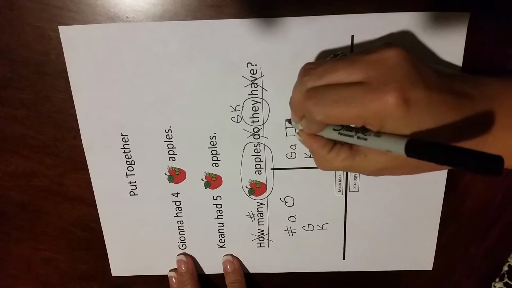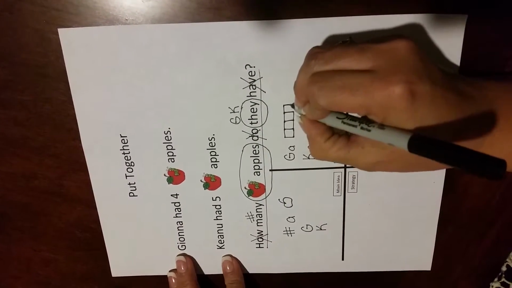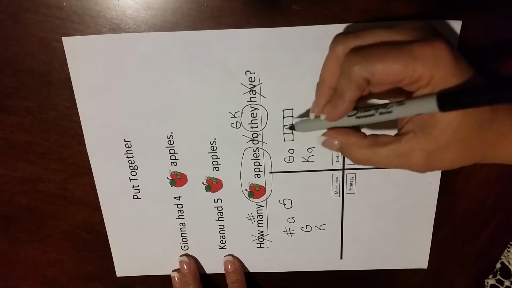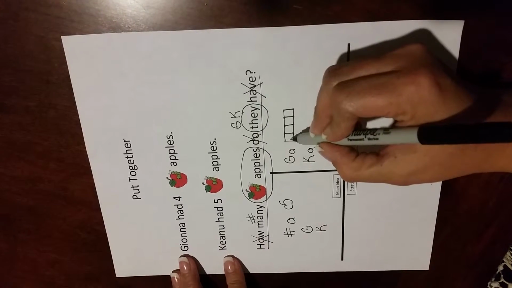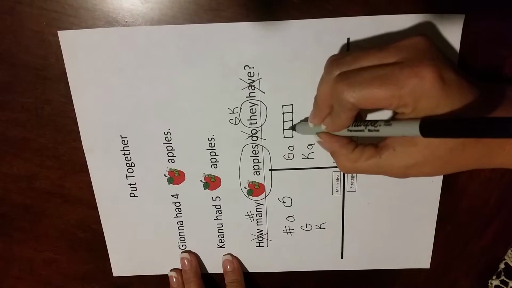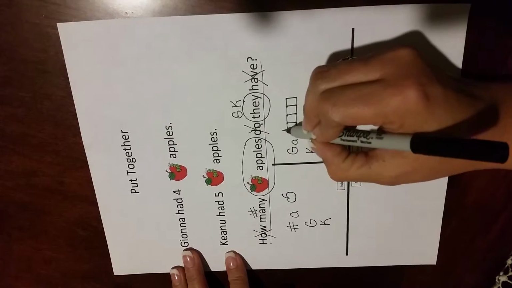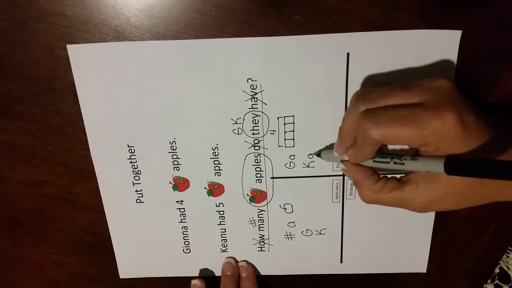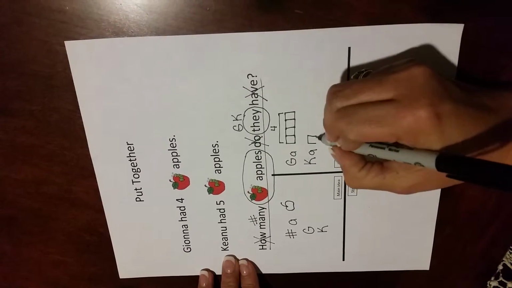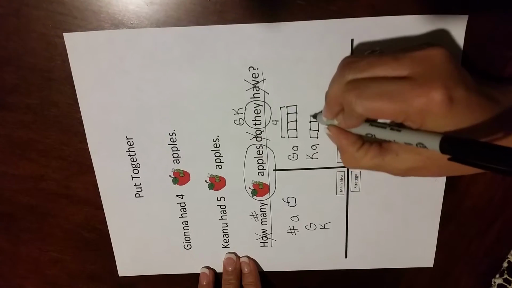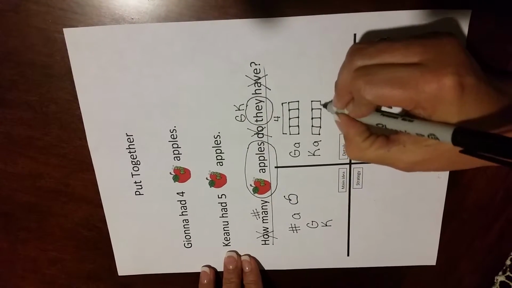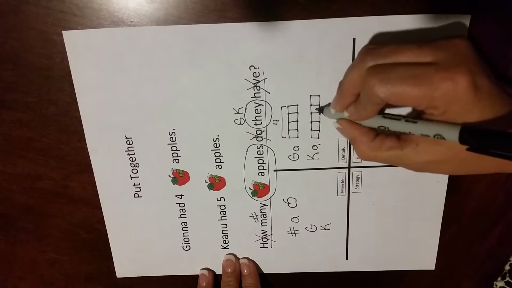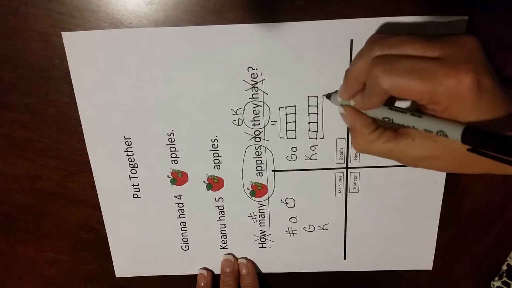1, 2, 3, 4. We talk about in class that if we're good mathematicians, we always double check our work and then we label. So we double check. Gianna has 4. 1, 2, 3, 4. We double checked, we labeled. Keanu has 5. 1, 2, 3, 4, 5. Double checking. 1, 2, 3, 4, 5. And label.